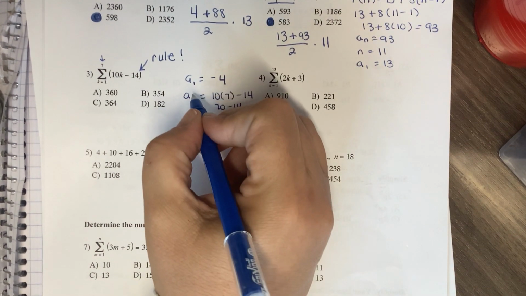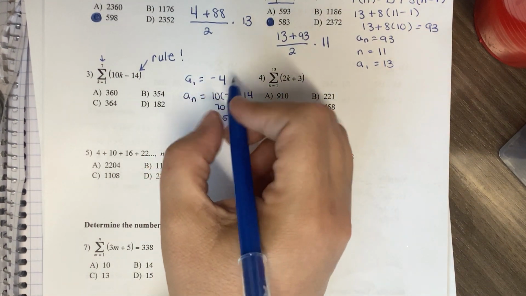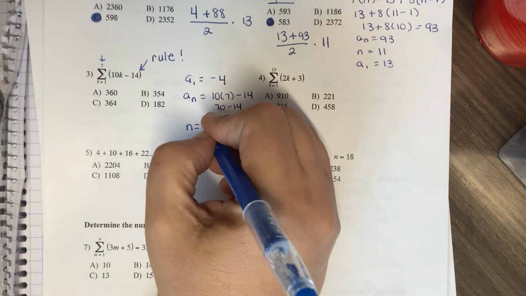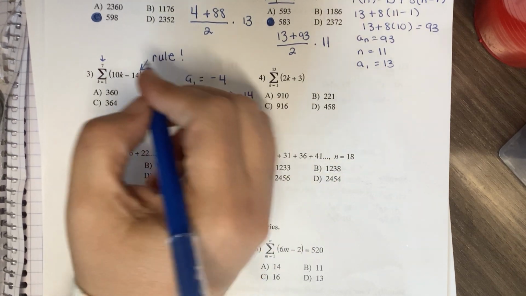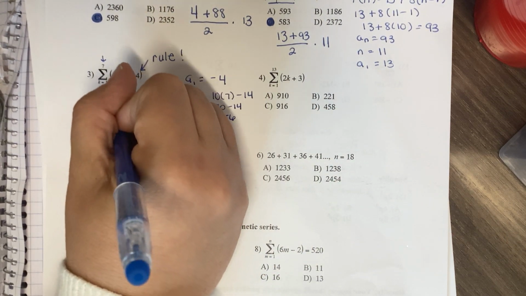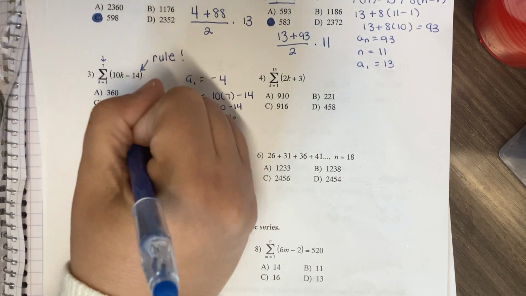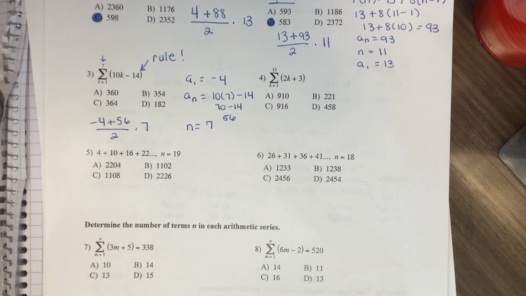So now I have my first term, my last term, and my number of terms. So it's going to be negative 4 plus 56 divided by 2 times 7. 182.